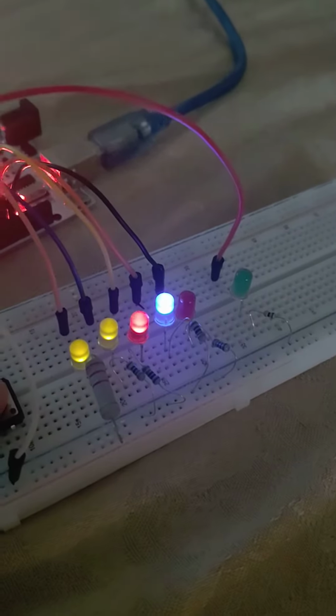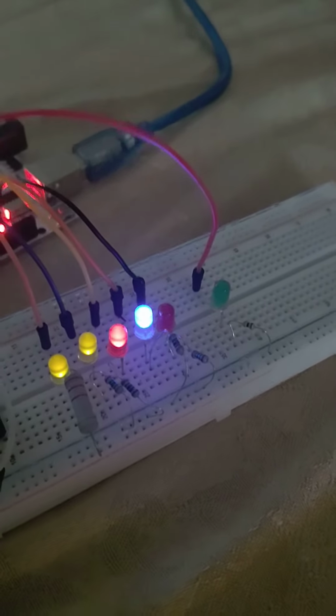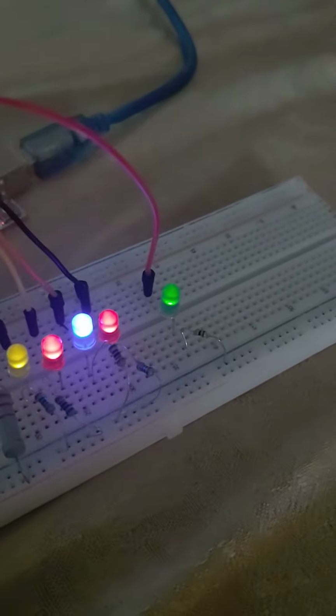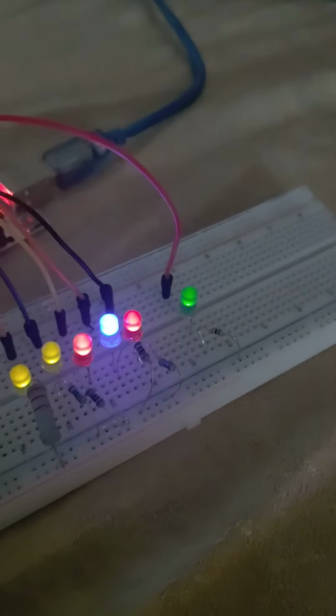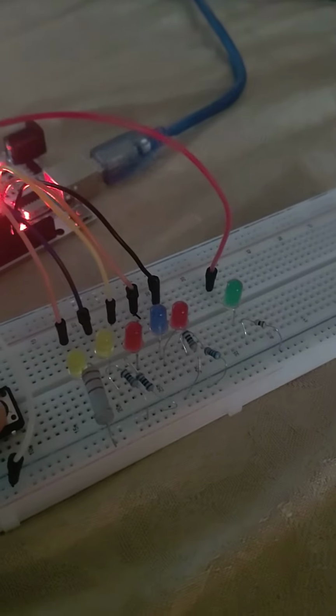I hit it a fourth time, that LED turns on, and the LED that's standing in for the motor turns off. I hit it a fifth time, the fifth LED turns on, and then the other LED that's supposed to be the motor turns on. And then once you hit it a sixth time, they all turn off and it resets.